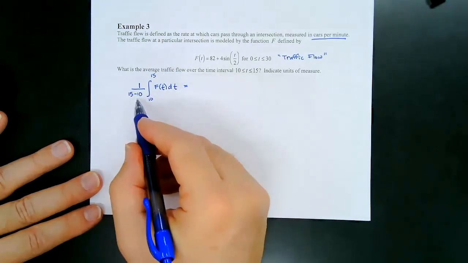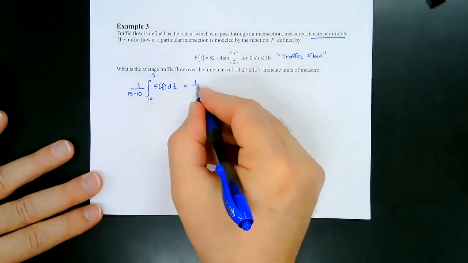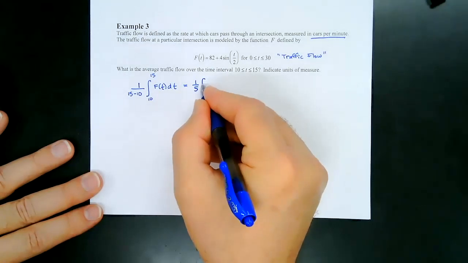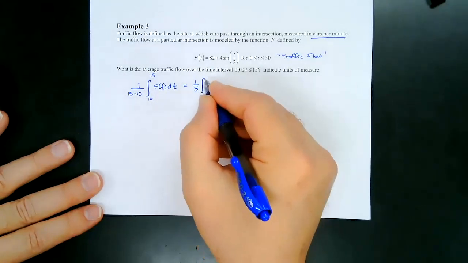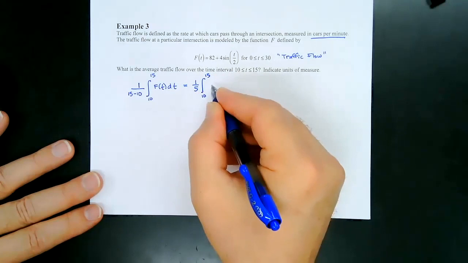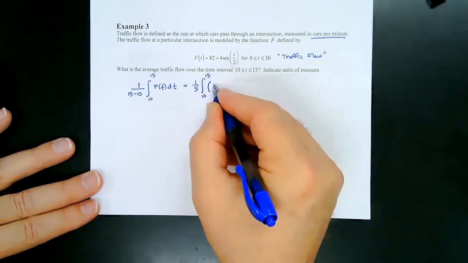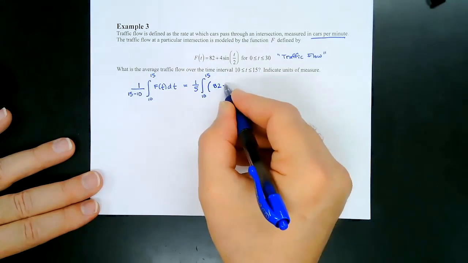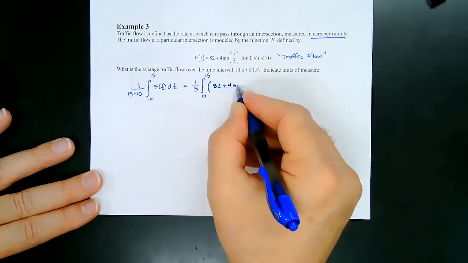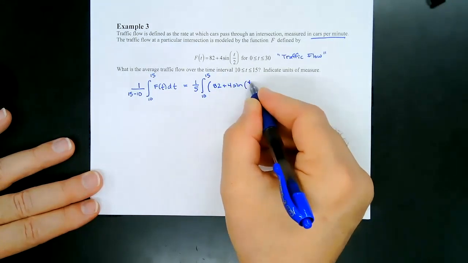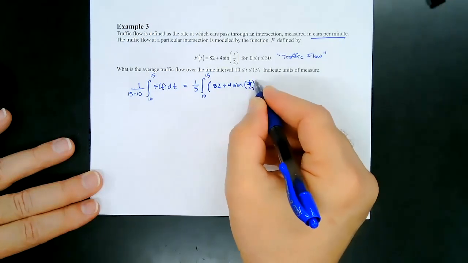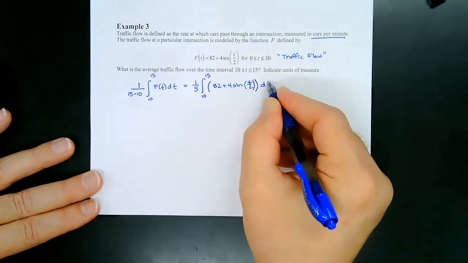So 15 minus 10, that's 5. So this becomes 1/5 times the integral from 10 to 15 of, and I'm going to put this in parentheses, 82 plus 4 sine of t over 2, close the parenthesis, and then dt.